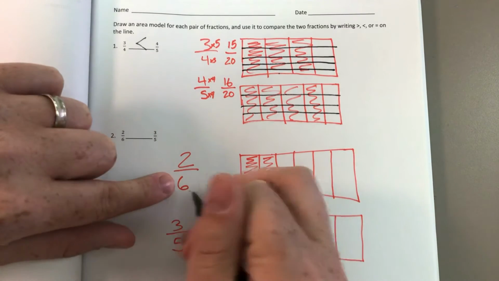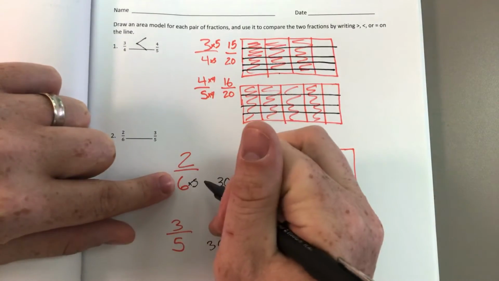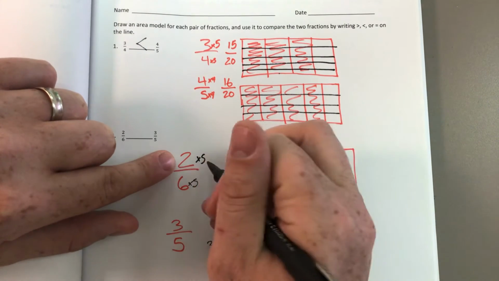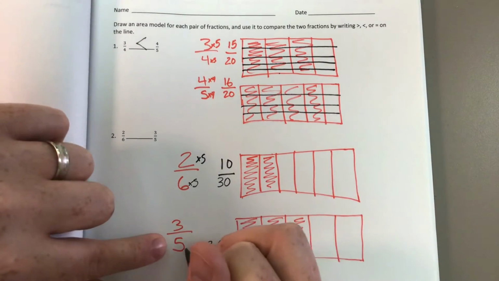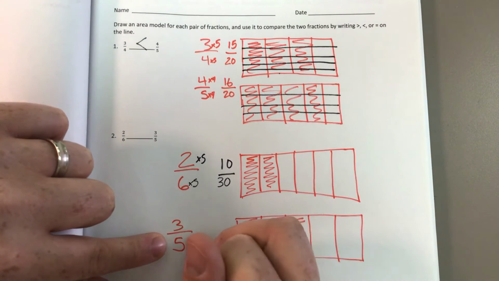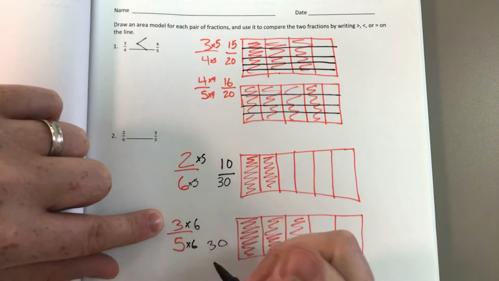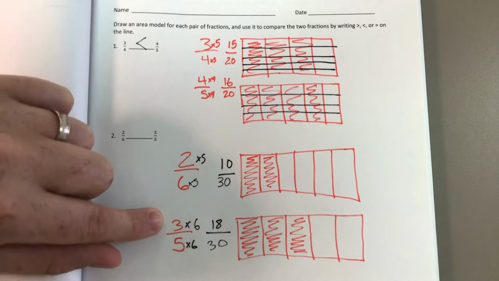Well, how do I get from 6 to 30? I multiply by 5. If I multiplied 6 by 5, I have to multiply the numerator 2 by 5. And 2 times 5 is 10. Down below, to get from 5 to 30, I had to multiply by 6. And in this case, I'm going to have to multiply the numerator by the same thing as the denominator. So 3 times 6 is 18.